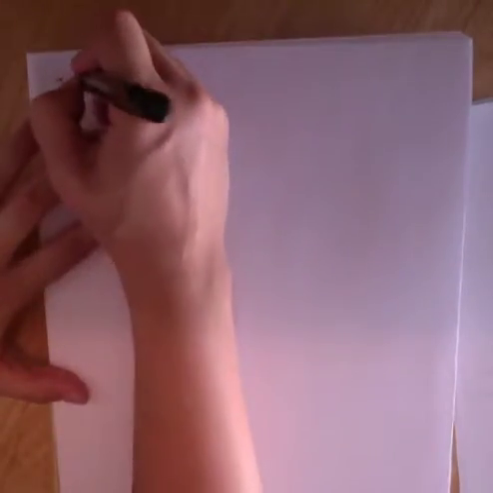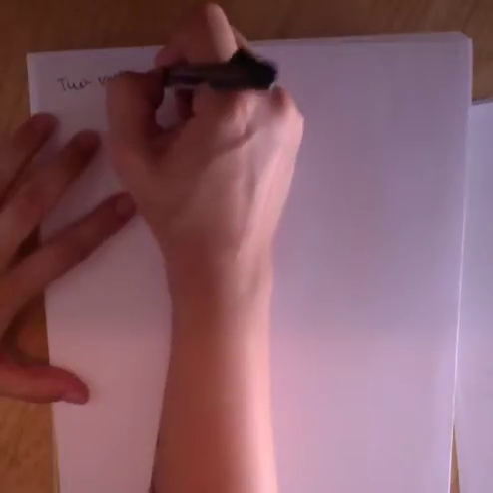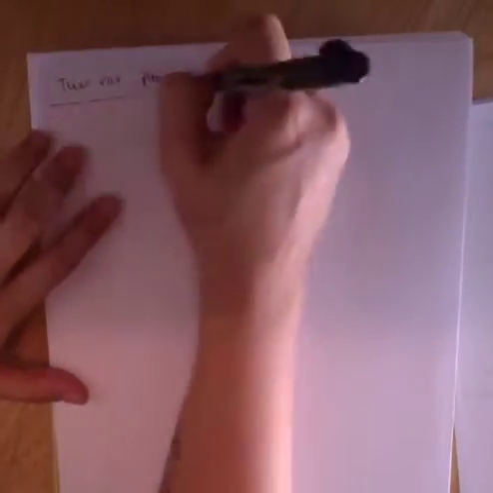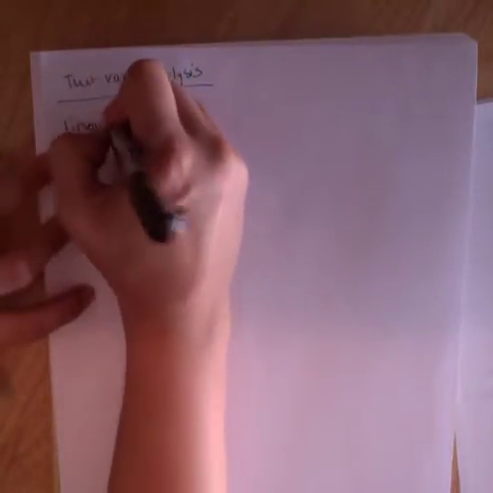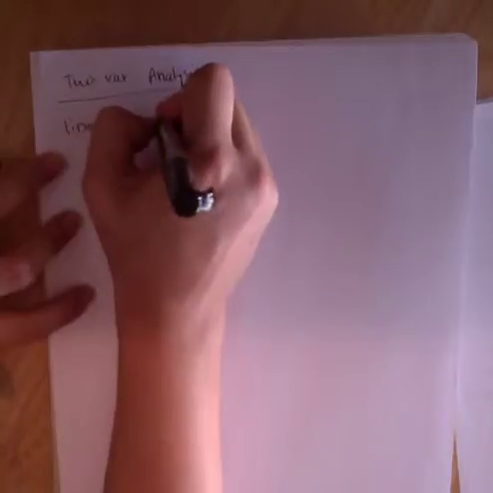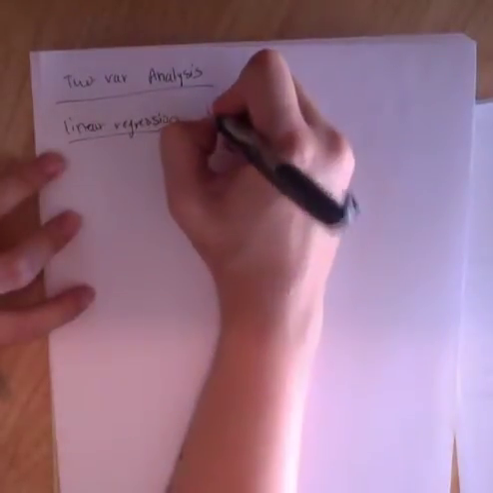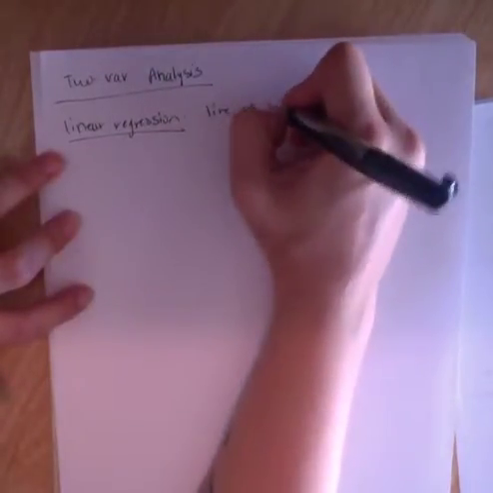Now, let's move on and talk about 2 variable analysis. What this is called is linear regression, which is the line of best fit.